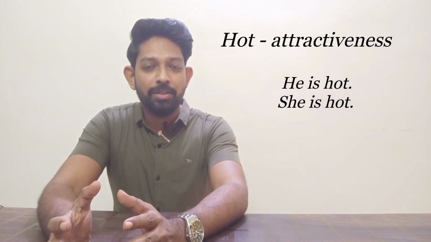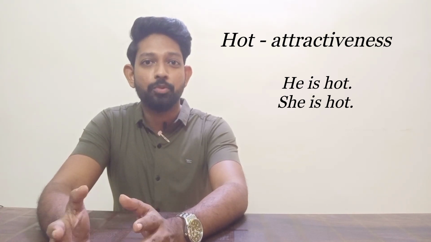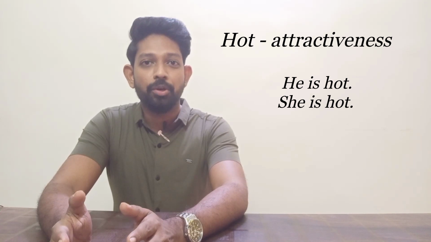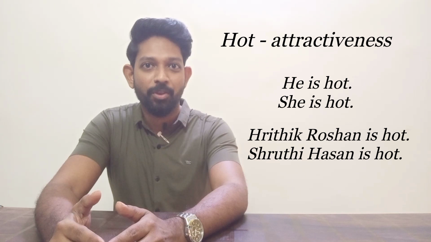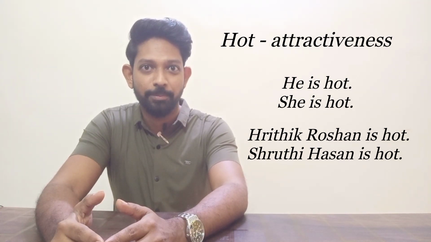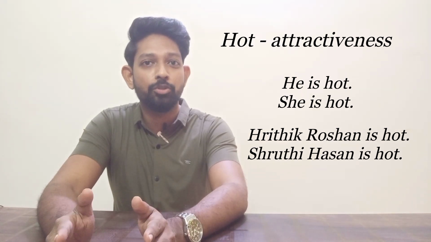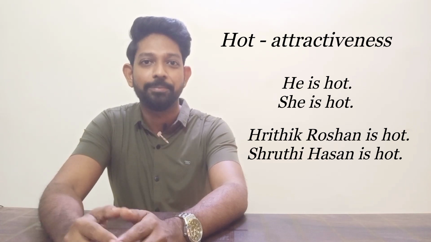Look at this example. He is hot or she is hot. The word hot here talks about the attractiveness of the man and the woman. So here hot means attractive, sexy. So I can give you some examples like Hrithik Roshan is hot or Shruti Hassan is hot. They look really attractive. So here hot doesn't really talk about the temperature. Here it talks about the attractiveness.